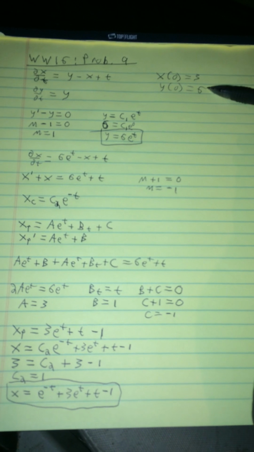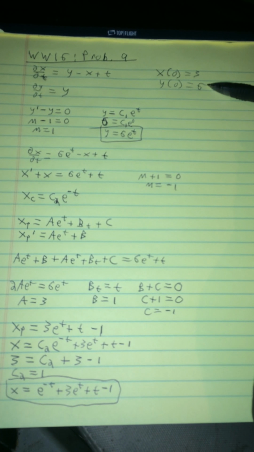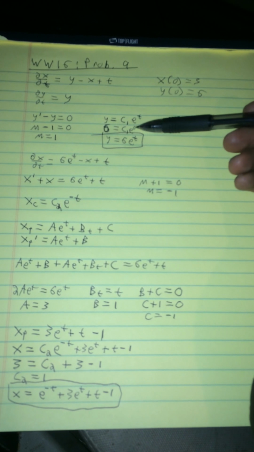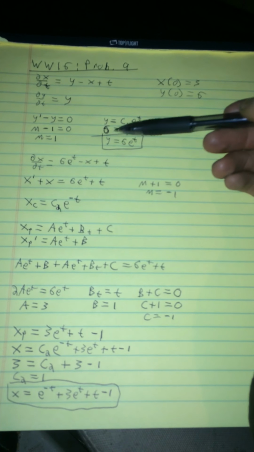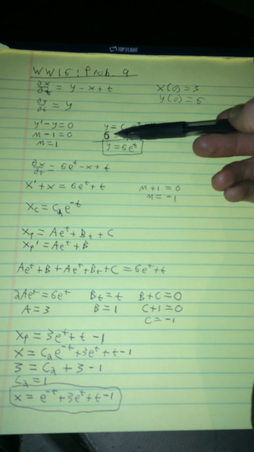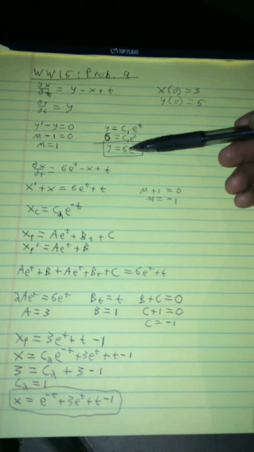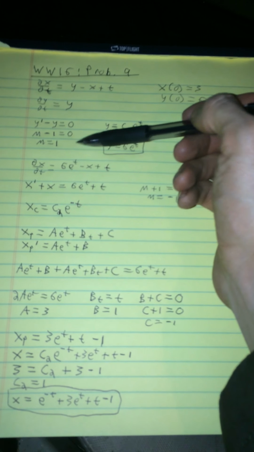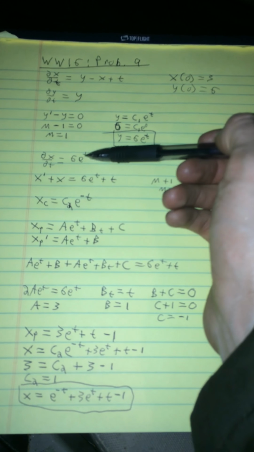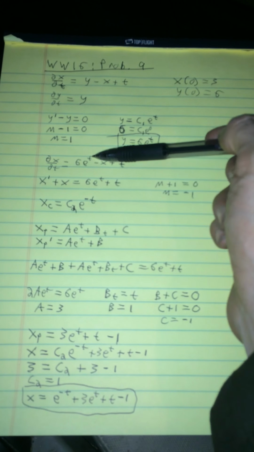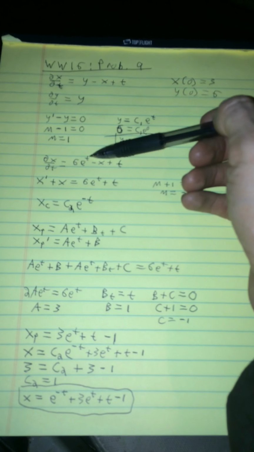I plugged in my initial condition. The y of 0 is 6, so 6 equals c1 e to the 0. So c1 is going to be equal to 6, so y is 6 e to the t. Now we can take that 6 e to the t and plug it straight into our original differential equation.